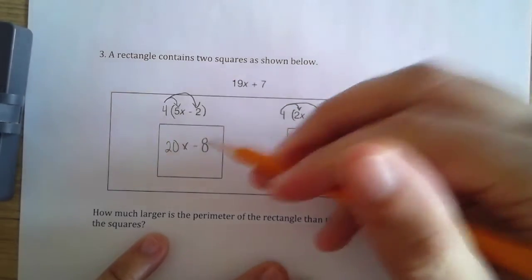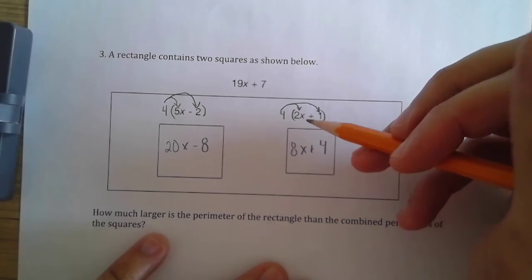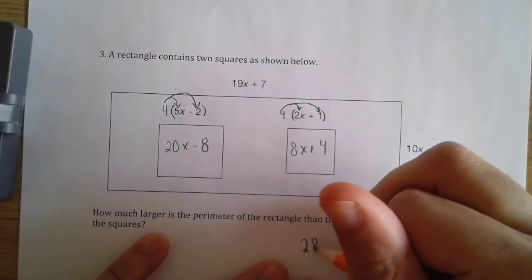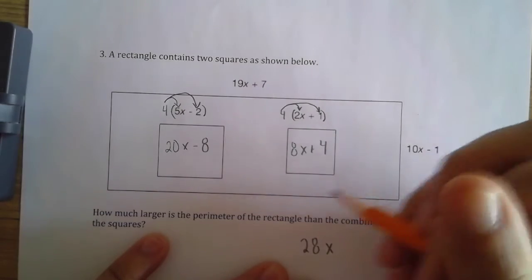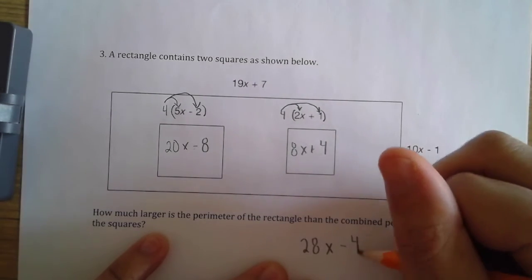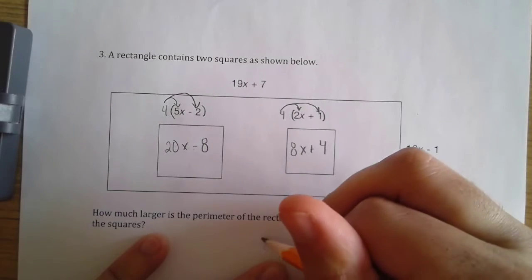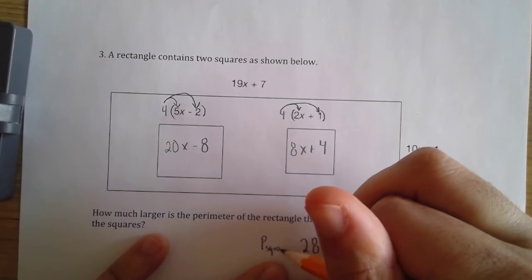Now when I combine both of these perimeters, I have a total of 28x. Here it has a minus 8. Here I have a plus 4. When you combine those like terms, I just get a minus 4. That is the perimeter of both of my squares.